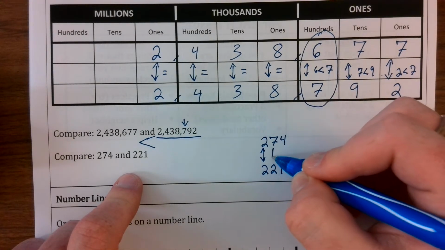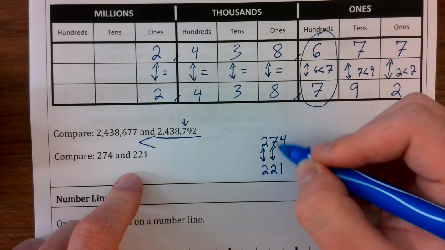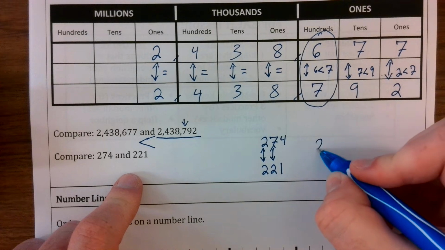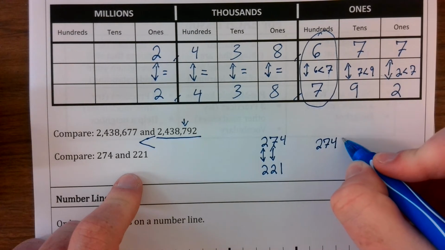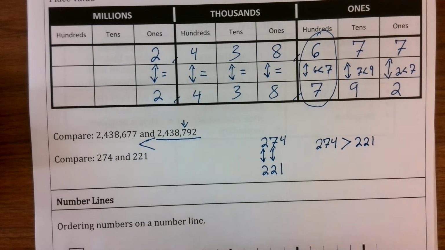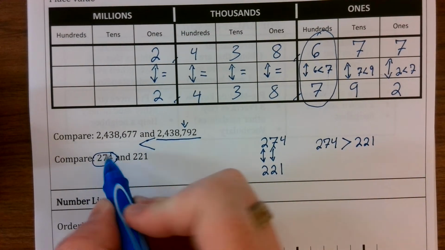So let's look at the tens place value. Here we have a 7 and a 2. 7 is bigger, which means that 274 is bigger than 221. So this is our larger number.